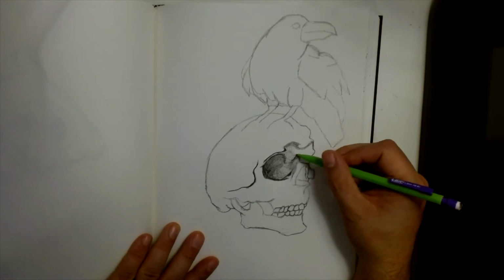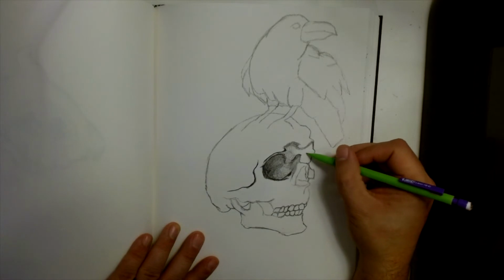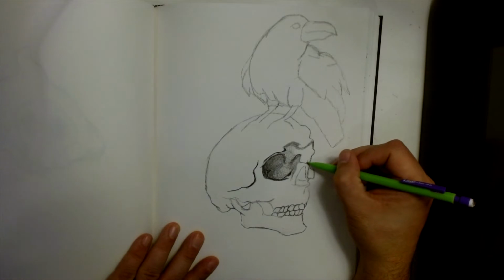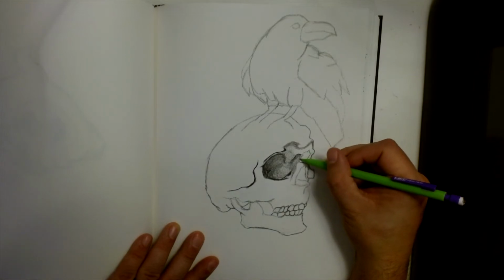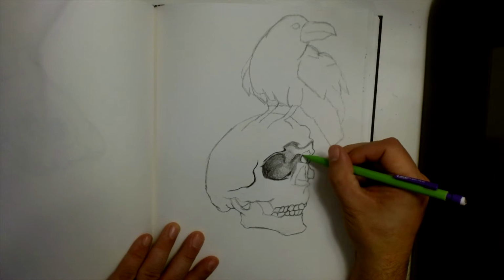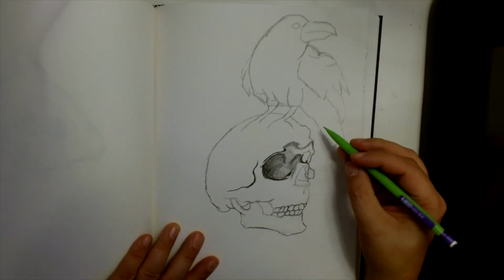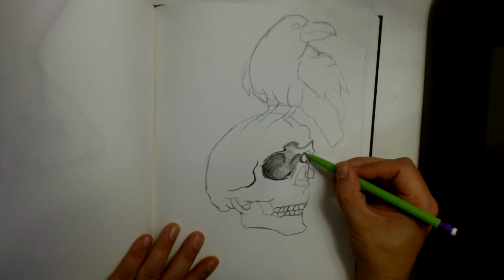And then even areas like right in here, before we finish the rest of it, we can come in and get our other eye socket shape constructed. Really darken out those areas down here towards the bottom, much like we did over here, and any place where it's got the overhang here on the side.